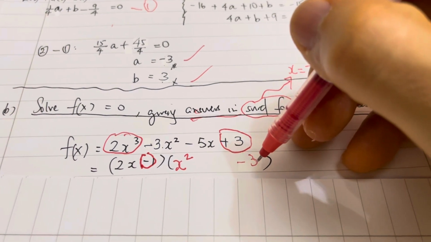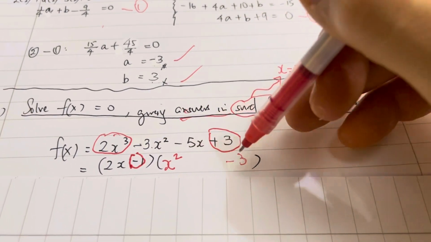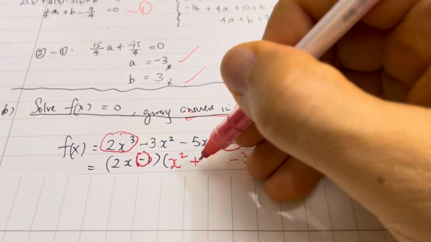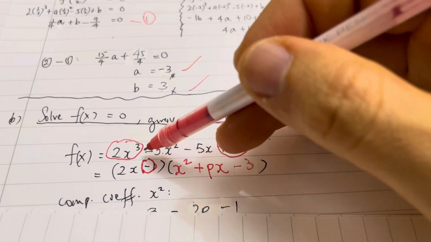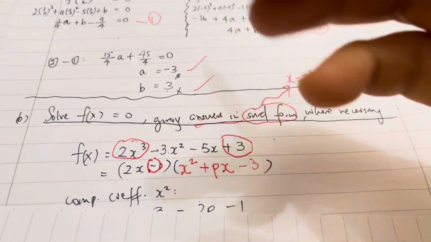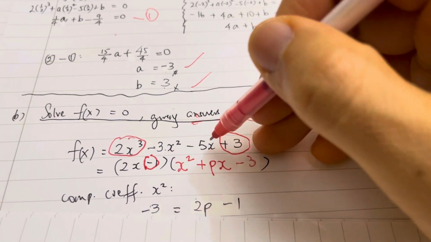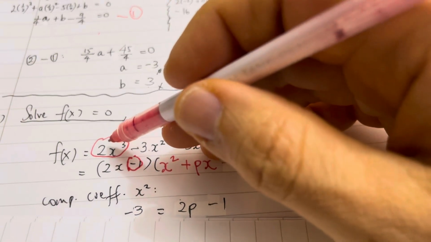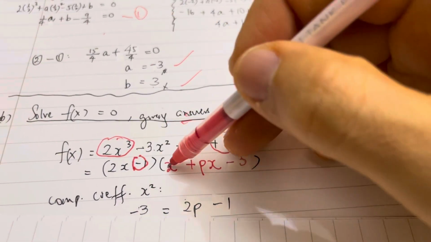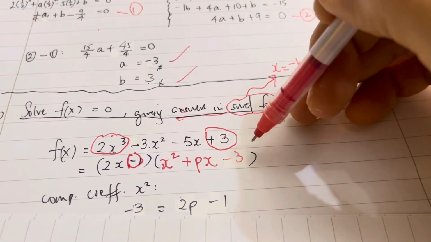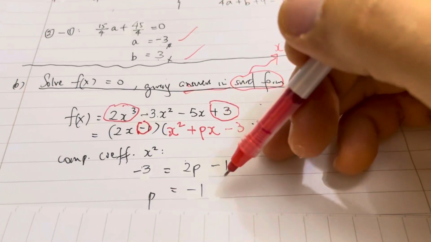It has to be minus 3. So that is how you can do the first and the last term here. And in between, we always put an unknown. And now I'm going to equate the coefficient. I choose minus 3. You can choose minus 5. It's up to you. That means you can choose either the coefficient of x squared or the coefficient of x. Except you cannot choose this, because you have already used it to find these two terms. So, after you have done this, you will be able to get p equals to minus 1.